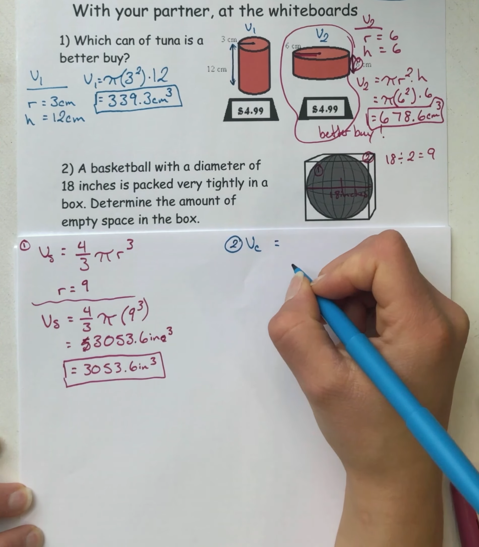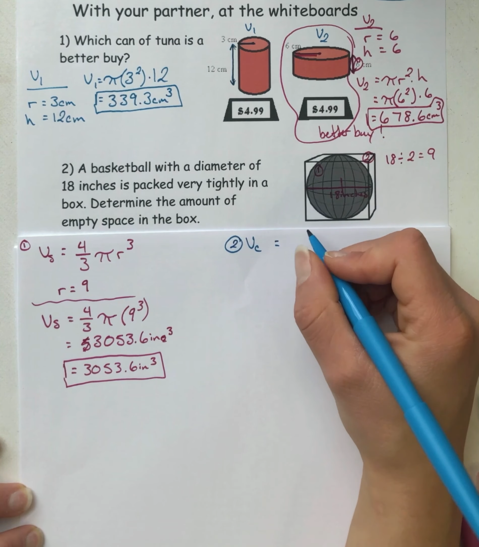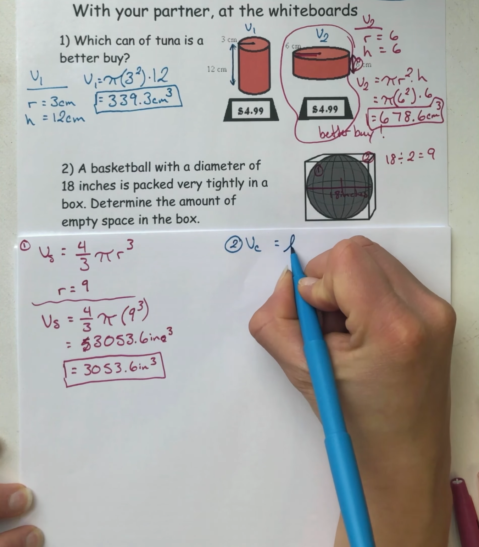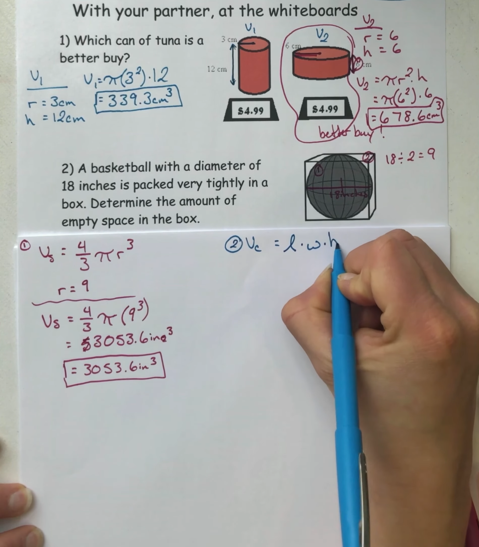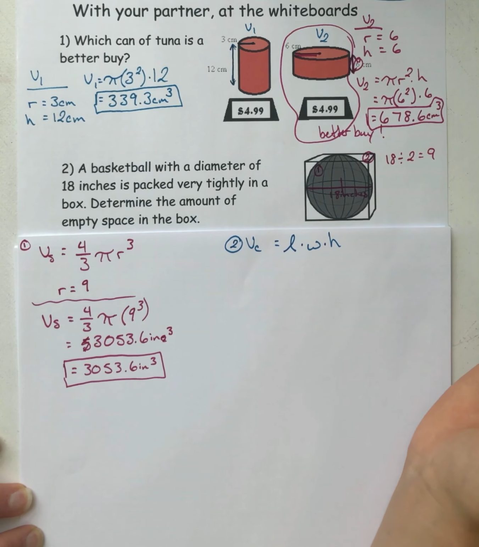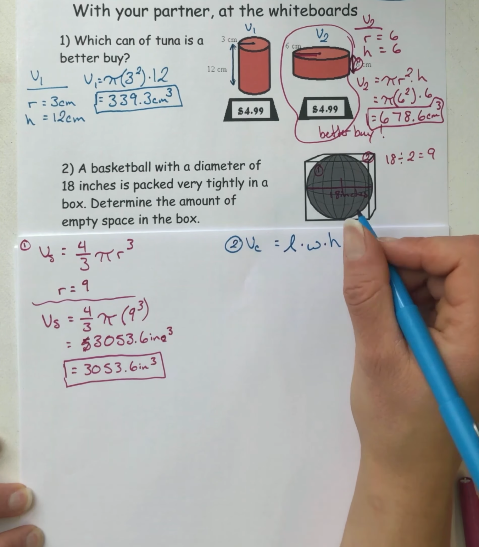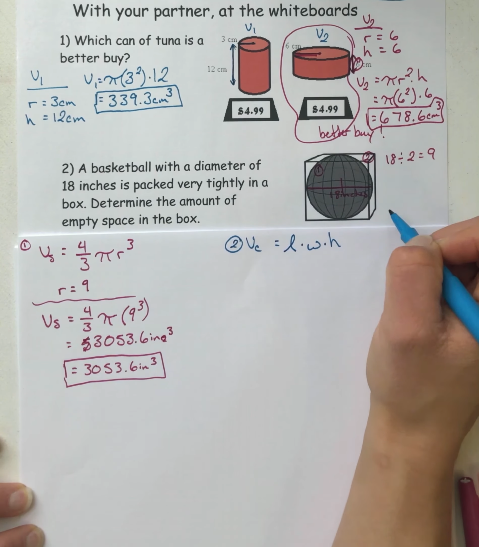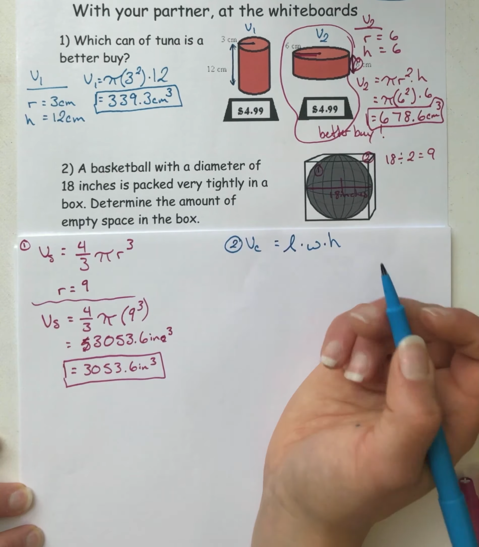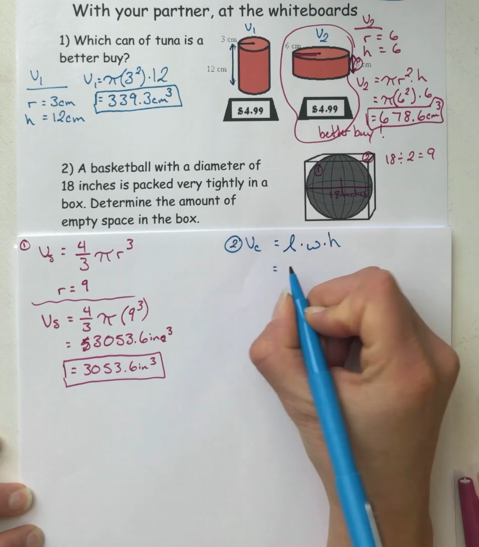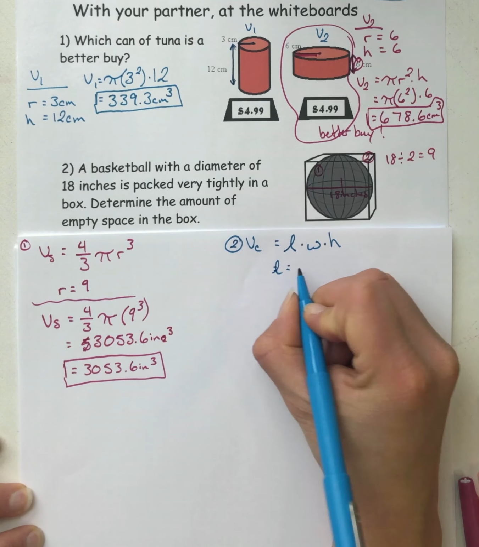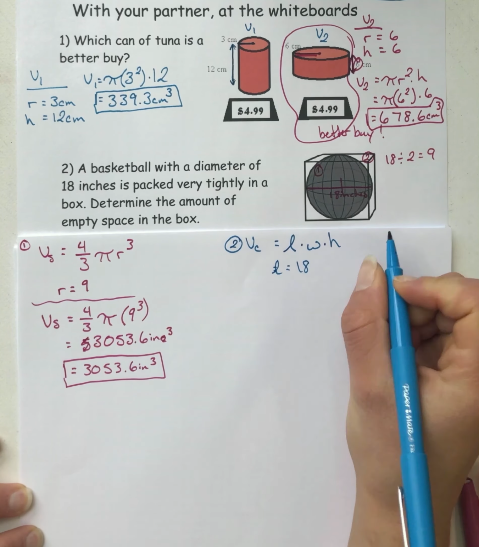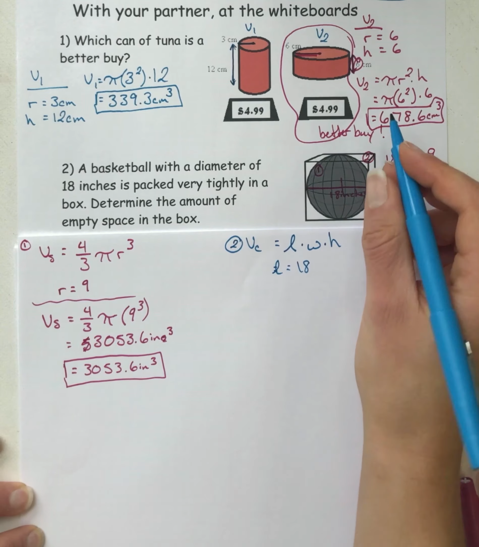Okay, so the volume of a cube is going to be my length times my width times my height. And since this is going to be 18 all over because it says that it's a cube, our length is going to be equal to 18. It's 18 inches all over.